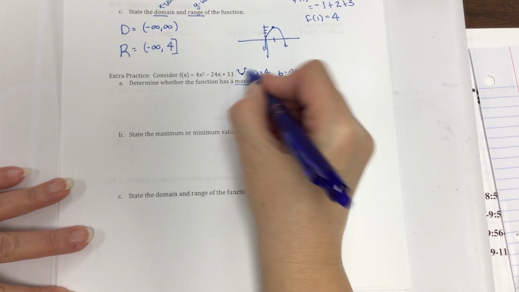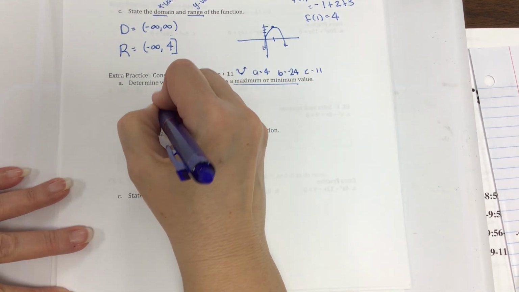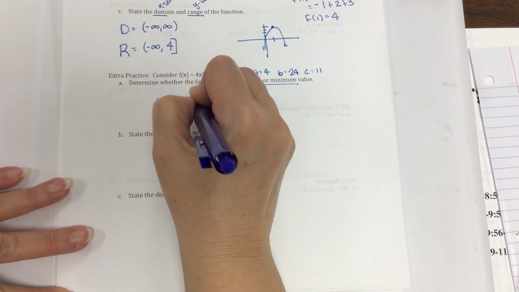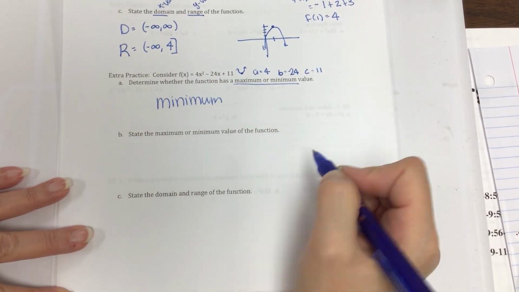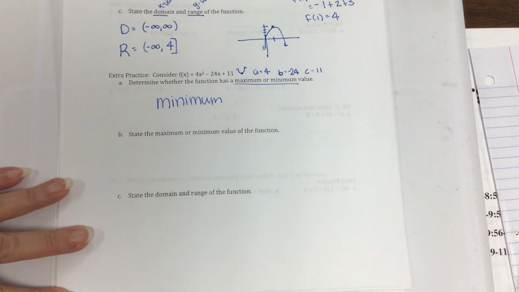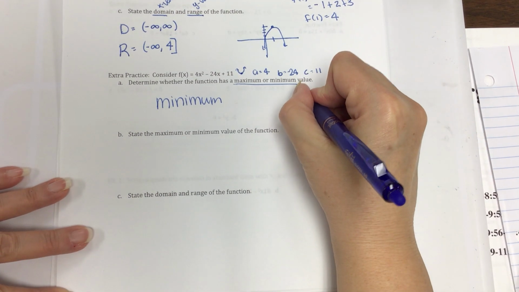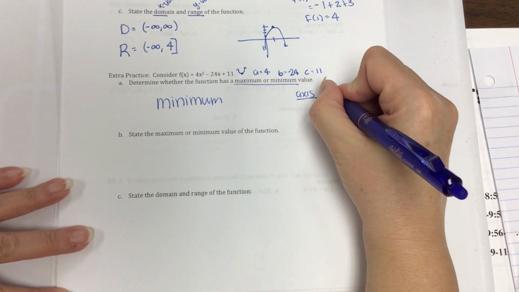It's got to be a minimum if it opens up, right? So I know I'm going to have a minimum. Now we've got to find the value. So in order to find the value, what else do I have to have? All right, so we start with the axis of symmetry. And how do I find it?